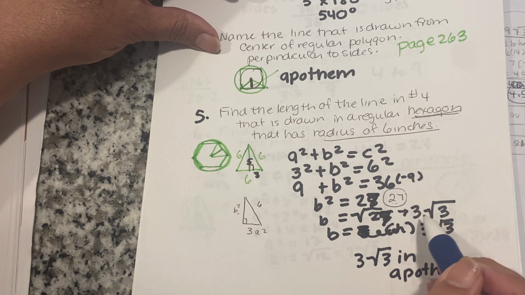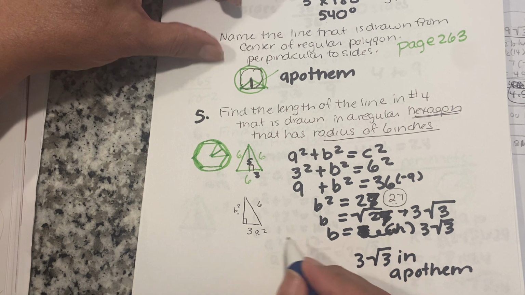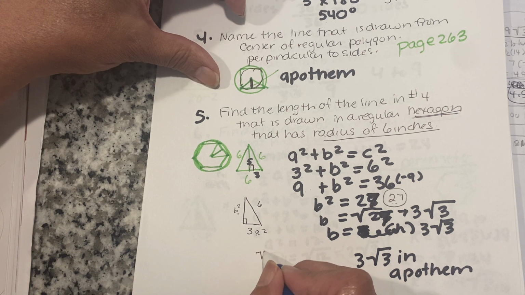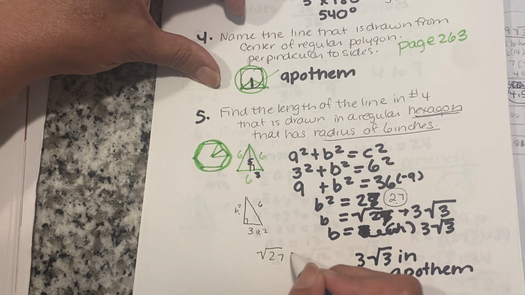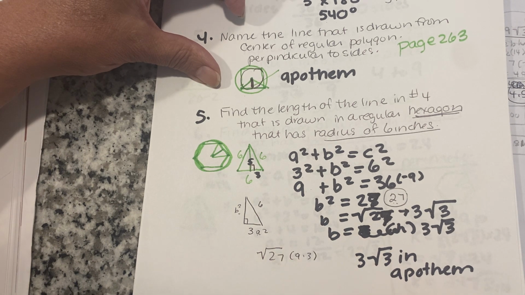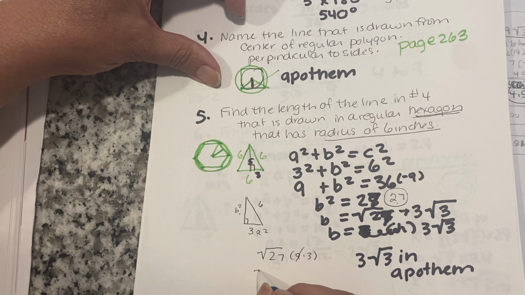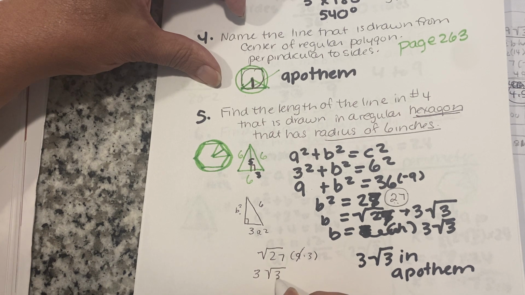Well, the square root of 27, let's put it here, since you can't read it that well. The square root of 27, under here is 9 times 3, which is 27. So we can take the square root of 9, which is 3, times the square root of 3.